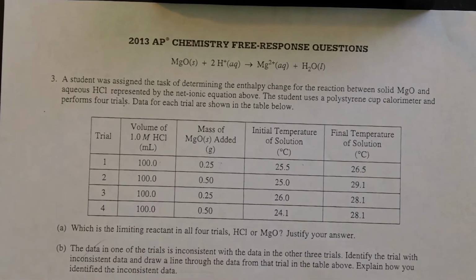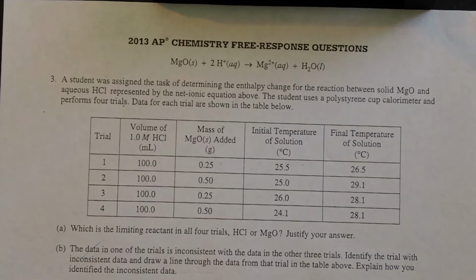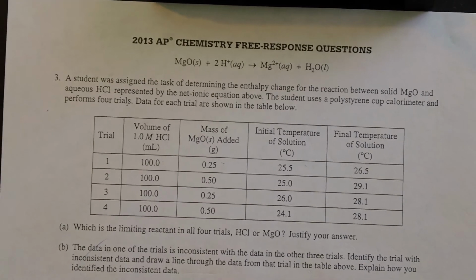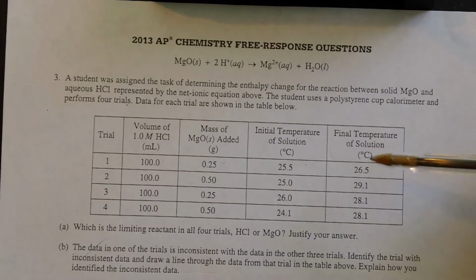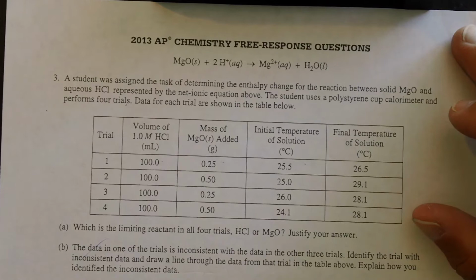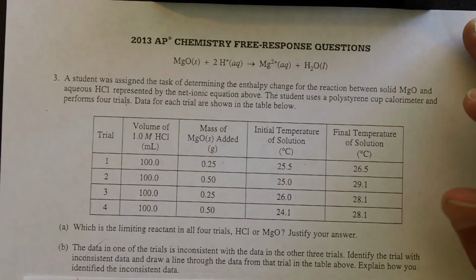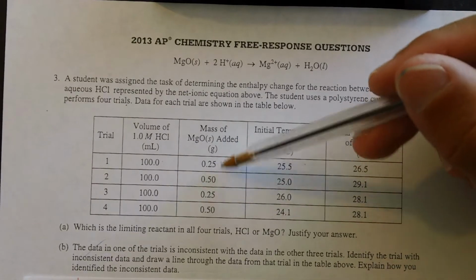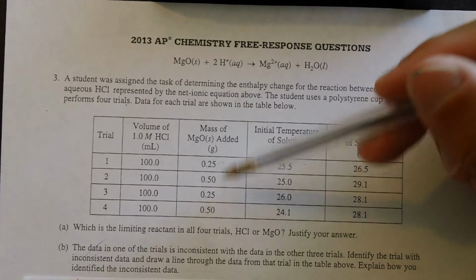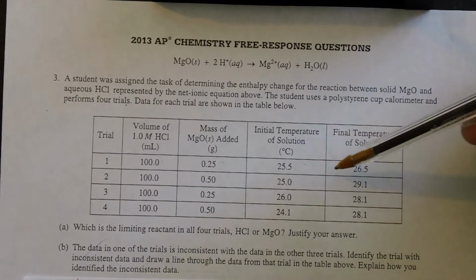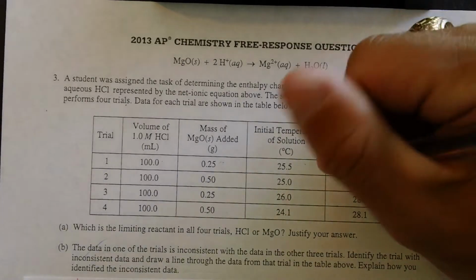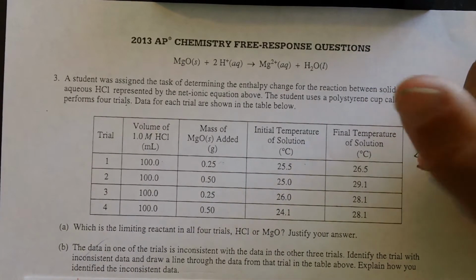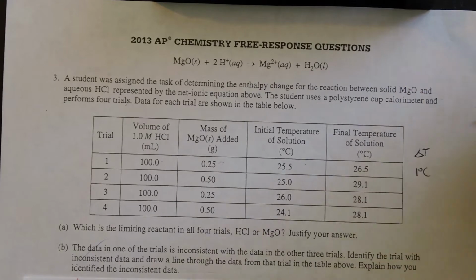So that's part A. Part B says one of these sets of data is inconsistent with the other 3 trials. Identify the trial that's inconsistent and draw a line through the data from the trial. Because I know this is the limiting reactant, trial 1 and 3 should both make the temperature change the same. This one increases by 1 degree. You can even do a delta deal. That's 1 degree Celsius change.